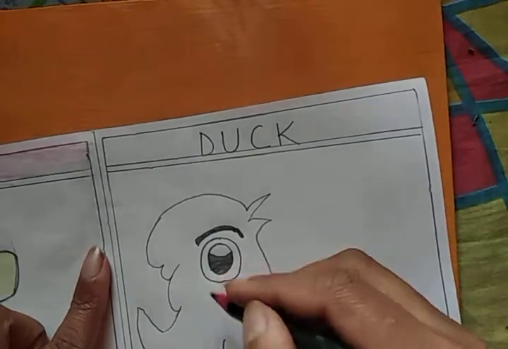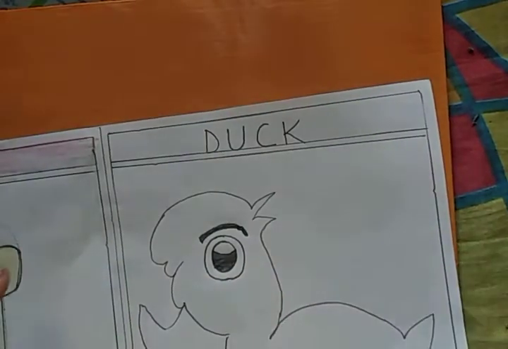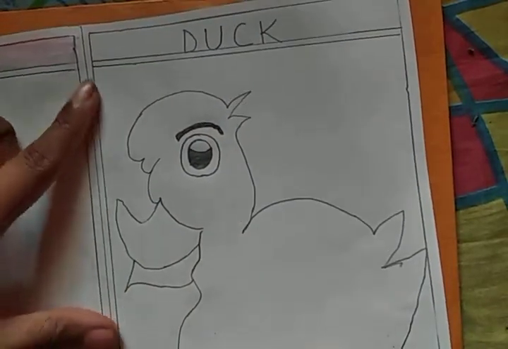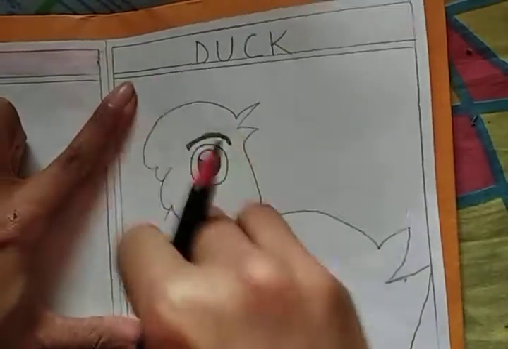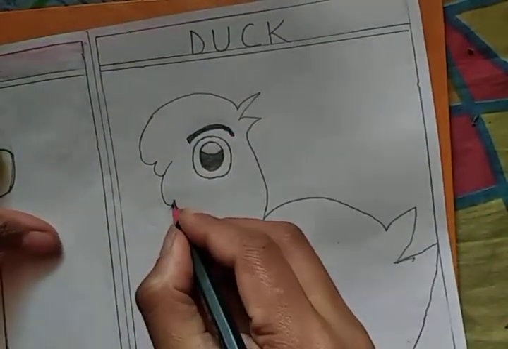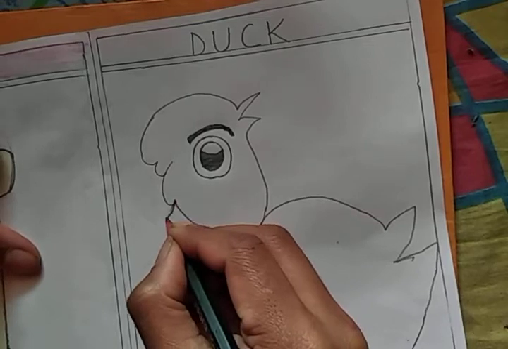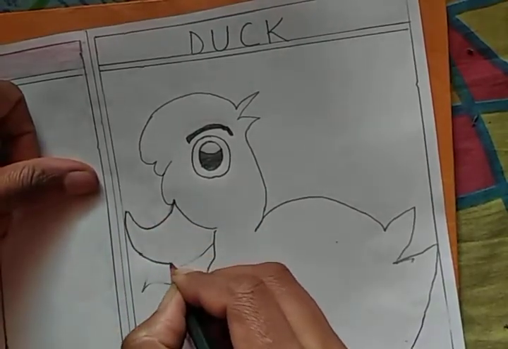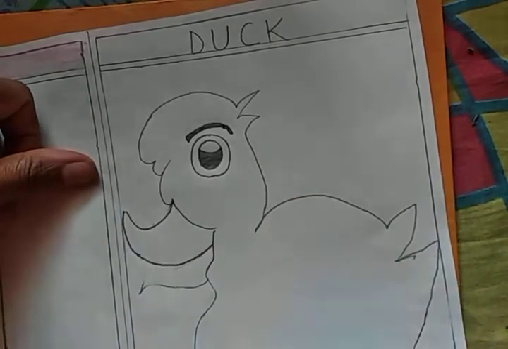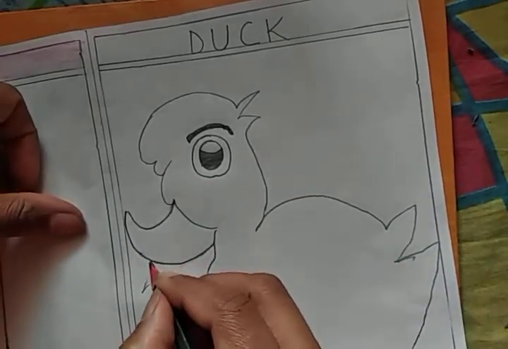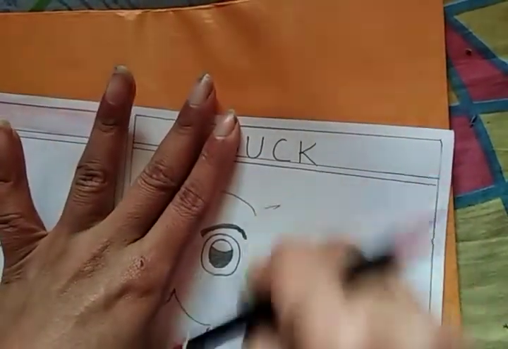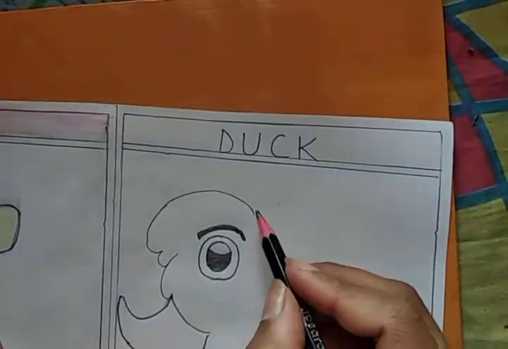See now here, we will join this one here, and then again we will give a shape for it, for a duck. Once the blueprint is done, we will just give a shape.